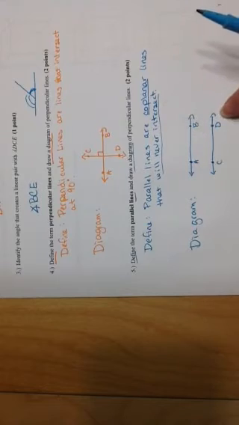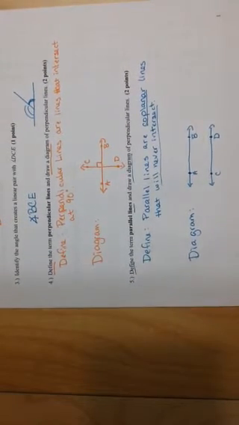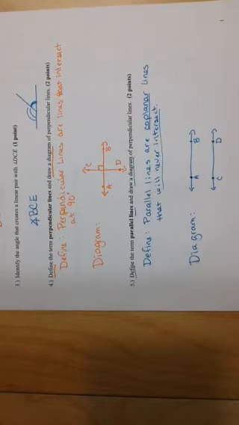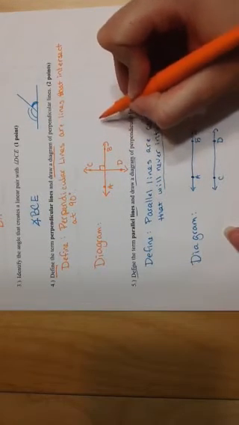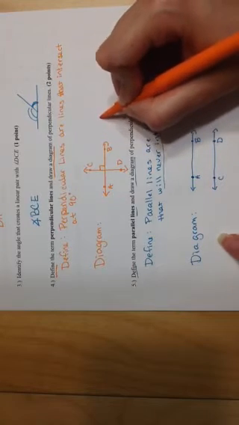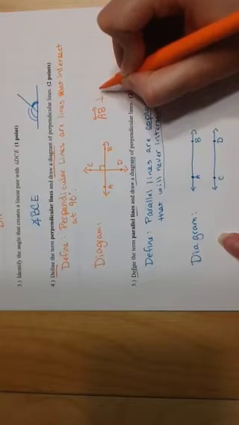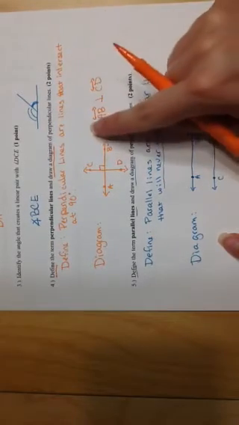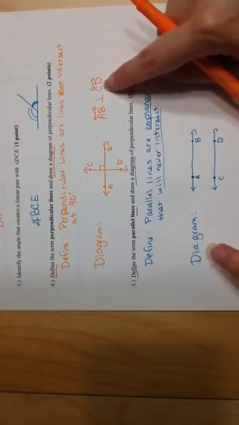In this case, lines AB and CD are parallel. Now they didn't ask for this part, but I'm going to go ahead and review the notation for this. It would be AB is perpendicular to CD. So line AB is perpendicular to line CD.